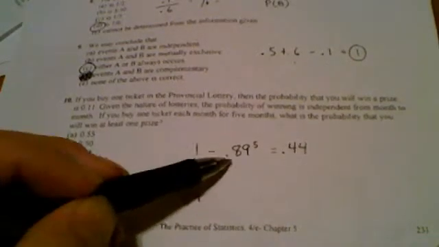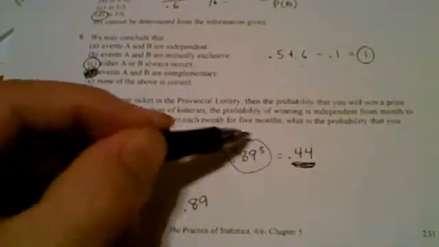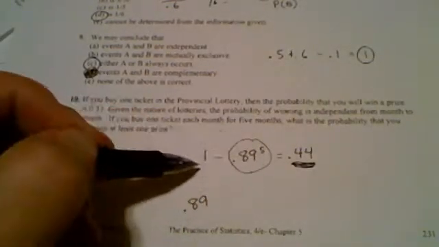So 1 minus losing every month will give you the probability of winning at least 1 month. Here's the probability of losing every month, and if you do 1 minus that, you get the probability of winning at least once. That probability is 0.44, or 44%.